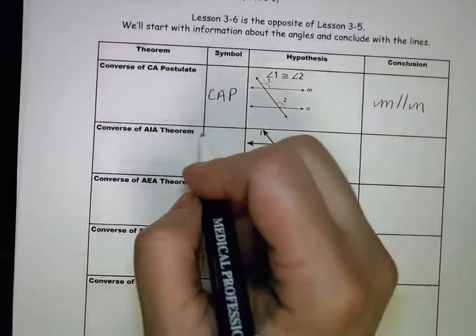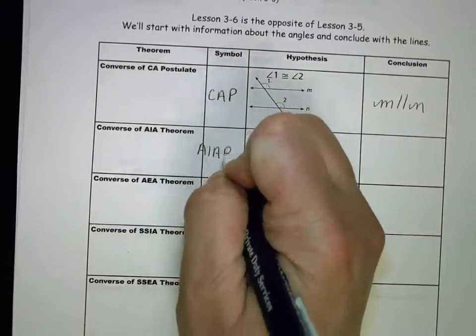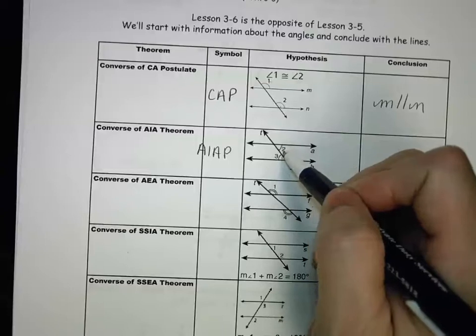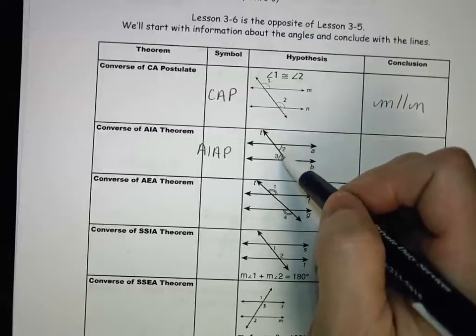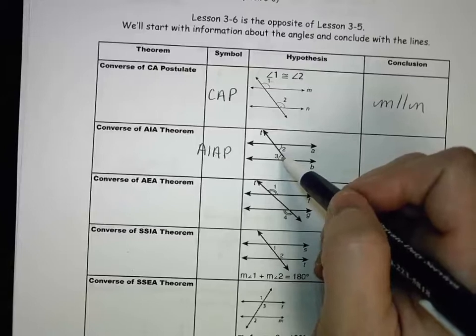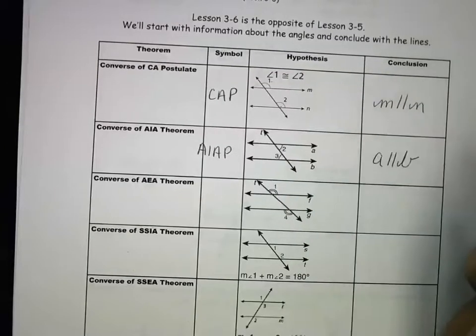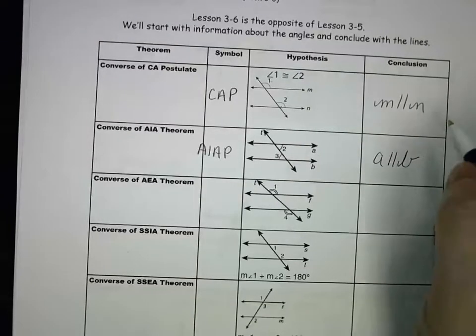Converse of the alternate interior angles congruent is AIAP. So these alternate interior angles are congruent. All we know is that the angles are congruent, so we can then say that the lines are parallel. A is parallel to B.